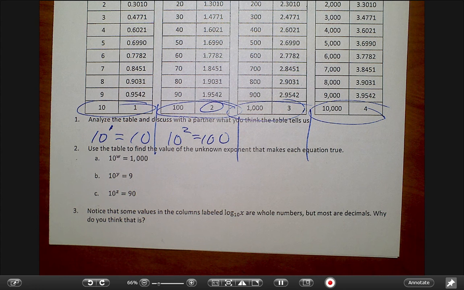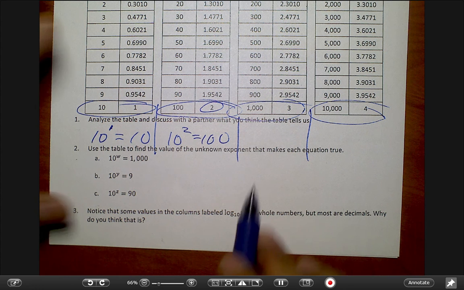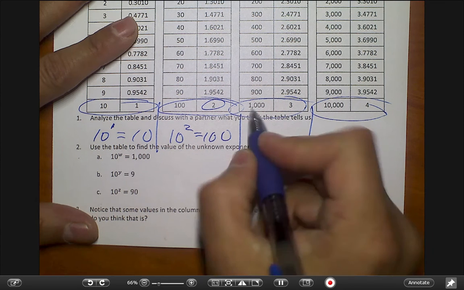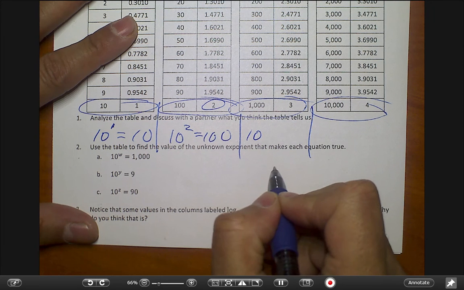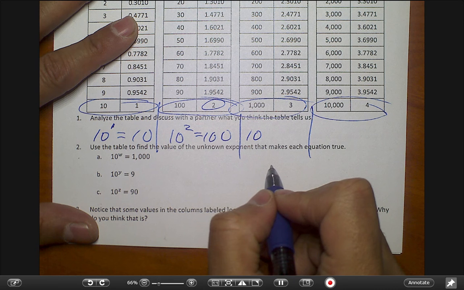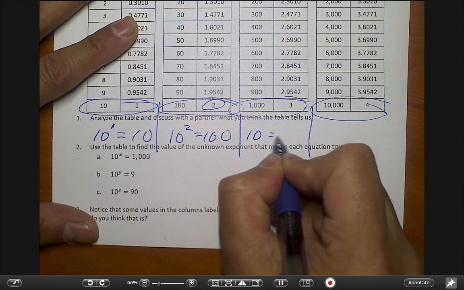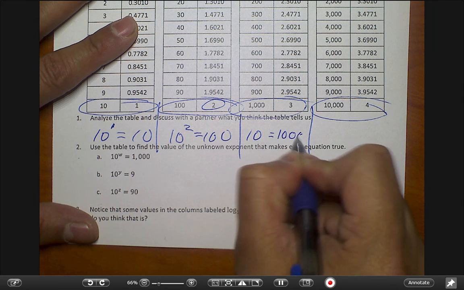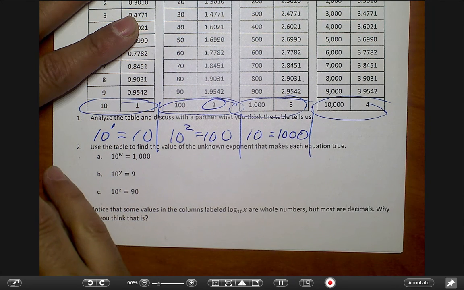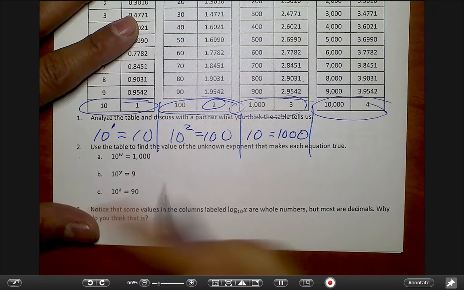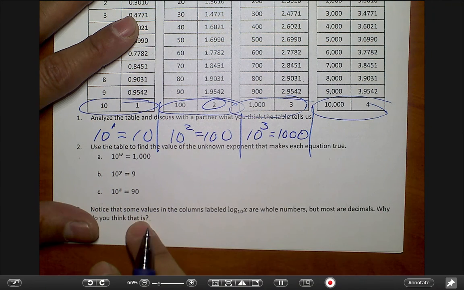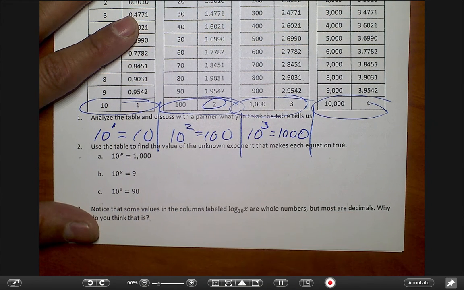All right. Karen, what do we got here for this first one? Okay, equals 1,000. And where's the 3 go? Above the 10, the third power, right? So 10 to the third power is 1,000. Good job.